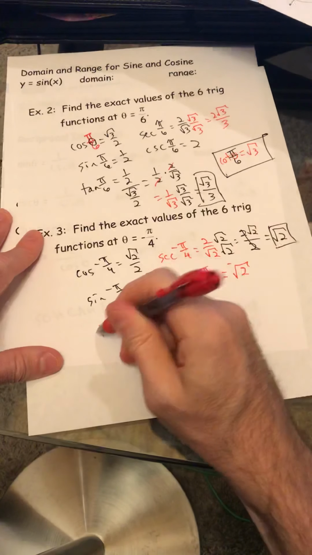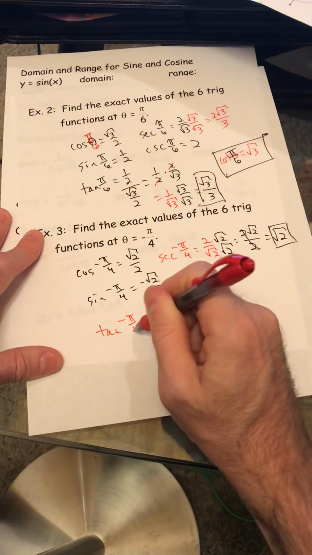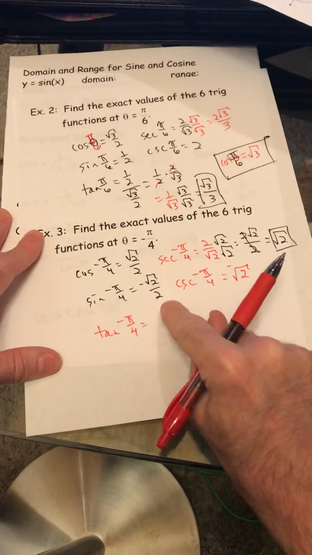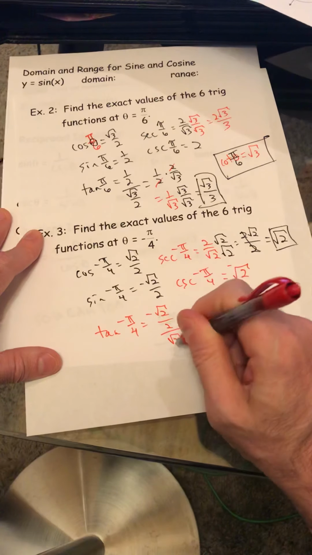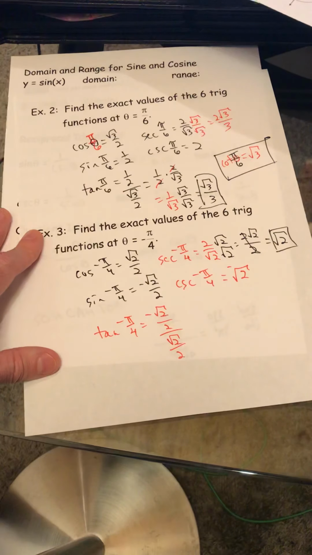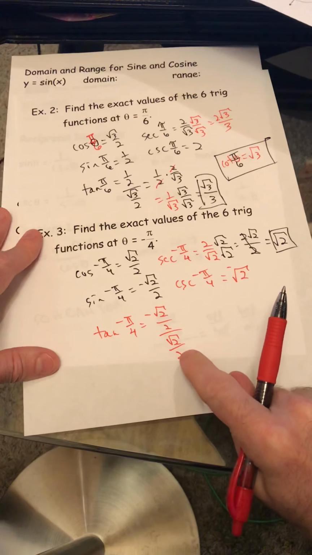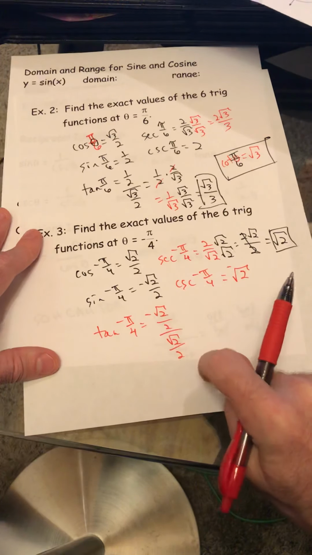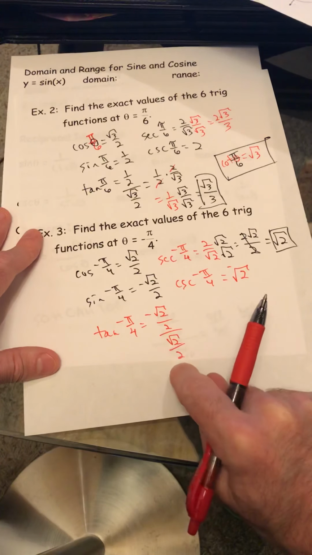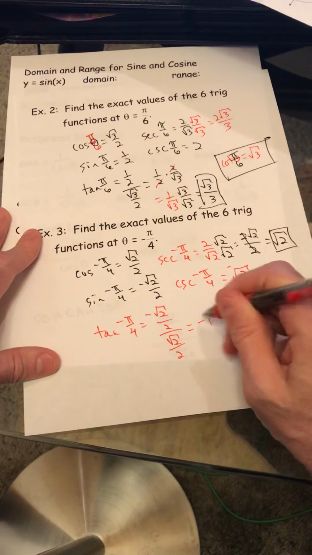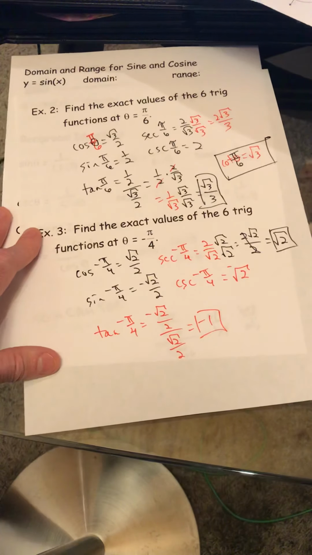Tangent, negative pi over 4. Well, again, sine over cosine. Negative radical 2 over 2 over positive radical 2 over 2. This one I'm not going to go through a lot of flipping and multiplying. If I take a negative value divided by its positive value, it's simply negative 1.